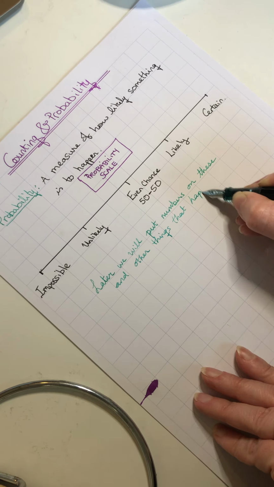The hair color of a new baby. All of these things are things that happen, and they are things that we can calculate probabilities for, or certainly describe the probability. So what is the probability or the likelihood of a newborn baby having black hair?